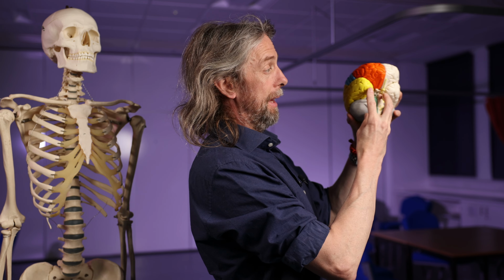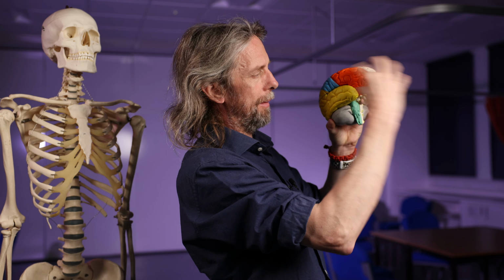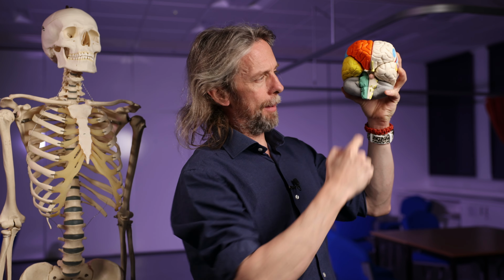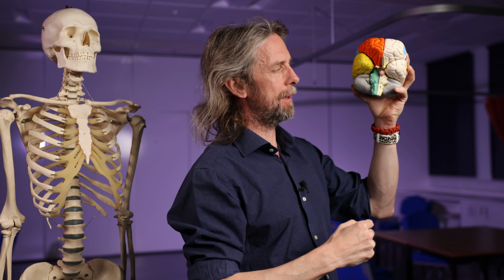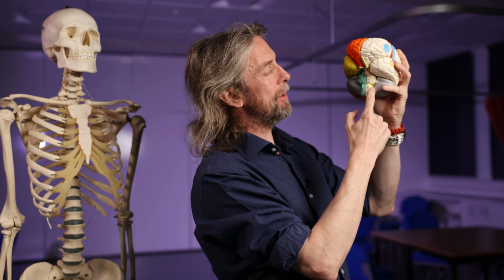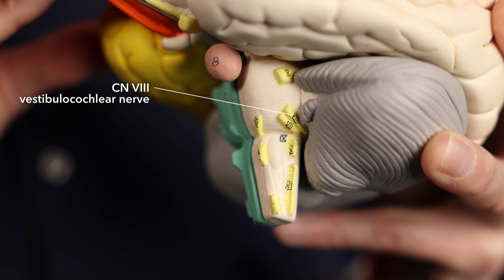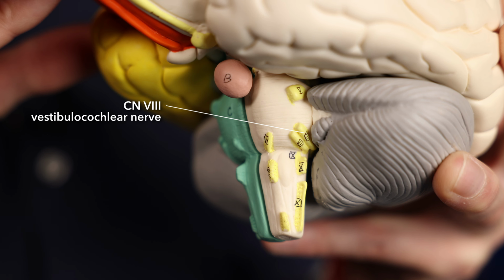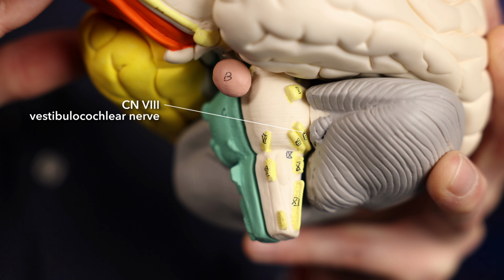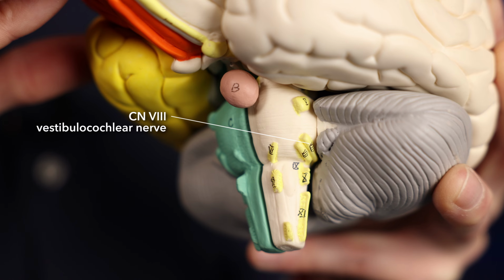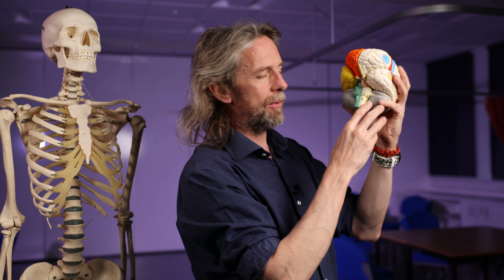The cranial nerves are numbered 1 to 12, and most of them come out of the brainstem. The first two come out of the cerebrum, but the others come out of the brainstem, and we number them sequentially as we descend. So 1, 2, 3, 4, 5, 6, 7, 8. Now cranial nerve 8, the vestibulocochlear nerve, is responsible for carrying balance information from the inner ear and the sensation of hearing. And cranial nerve 8 is going into the brainstem at where the pons becomes the medulla. So it's right on the edge of the medulla. Some of its nuclei are in the pons, some of them are on the edge of the medulla.